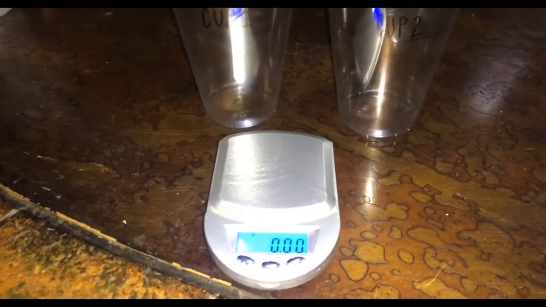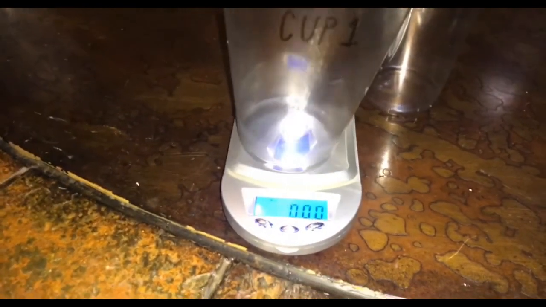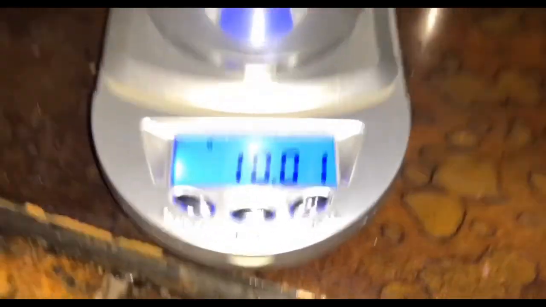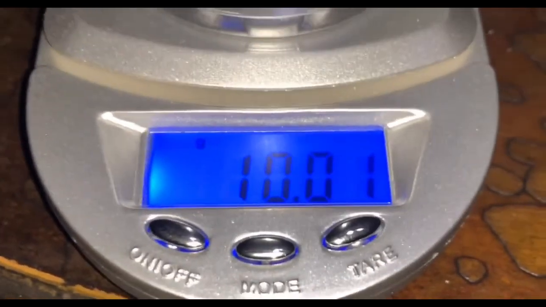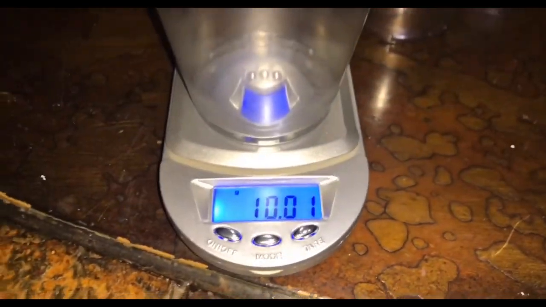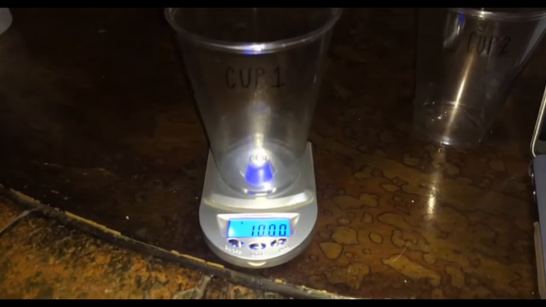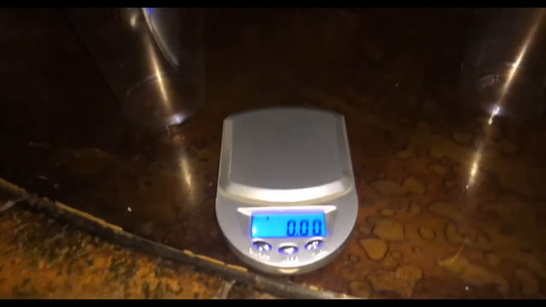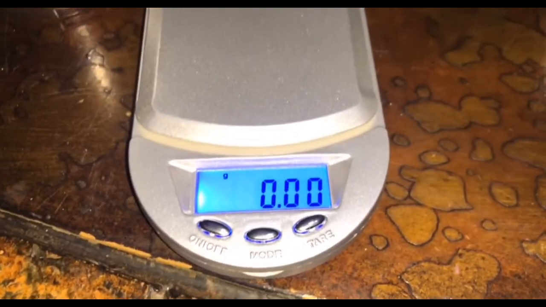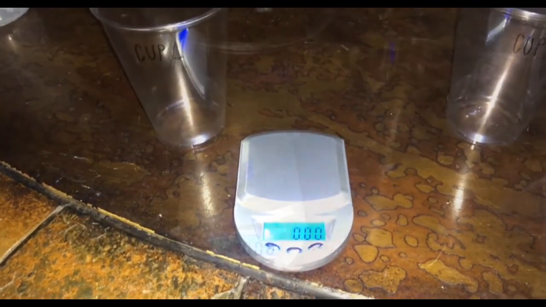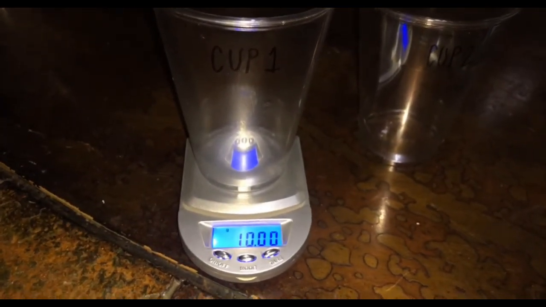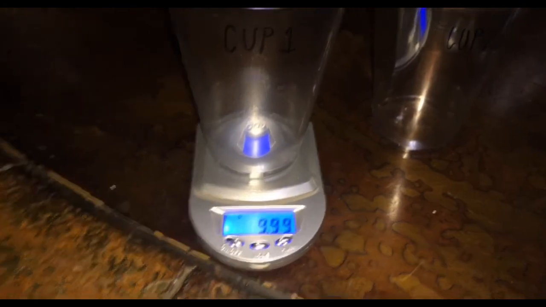Next step would be to place cup 1 on the balance completely, and you would record this number, 10.01, in your chart given in your lab manual. After you have recorded the mass, you will take your cup 1 off and let it restabilize again to 0.00, and you will repeat this process an additional 4 times.